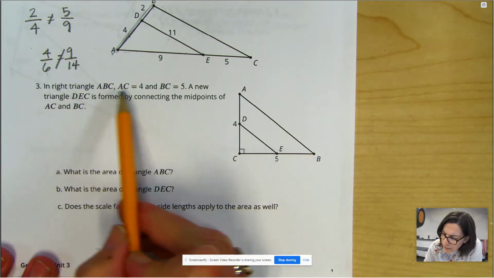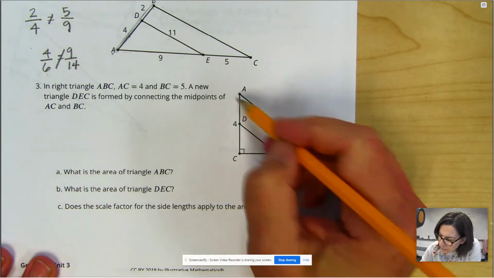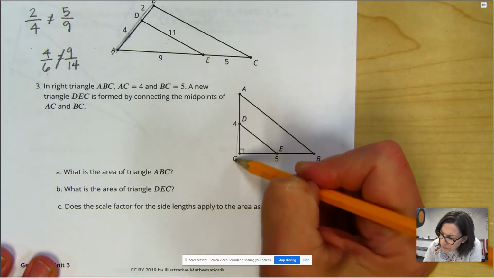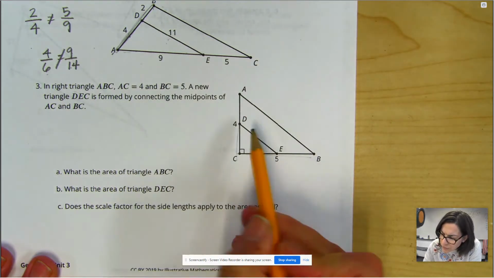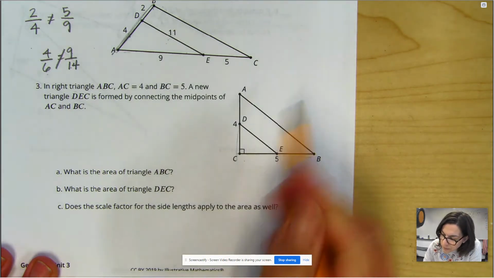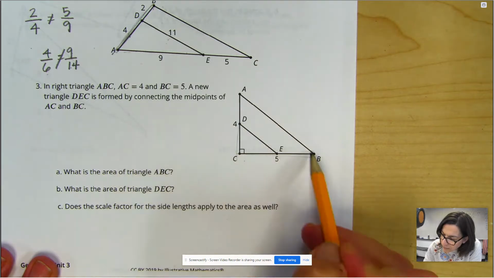All right, number 3. In right triangle ABC, the big one, AC, the whole side, is 4, and BC is 5. The new triangle is formed by connecting the midpoints. Okay, so what is the area of ABC?